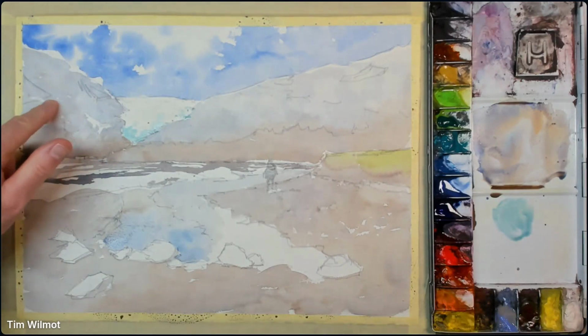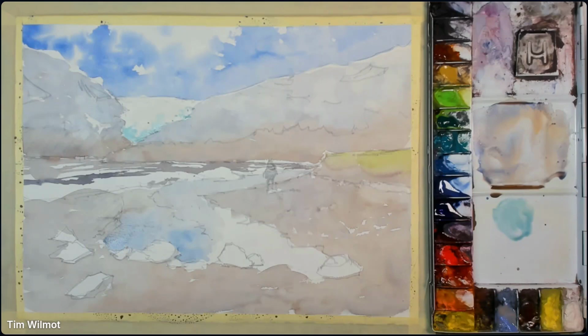Right. Let me just check if there's any questions. Oh, size of paper. Jada, yeah, John and Dave, that's right. 11 by 15. All right, my normal size, quarter imperial.